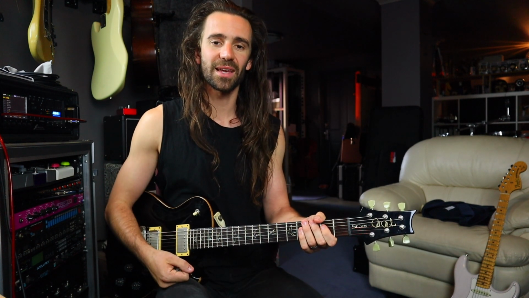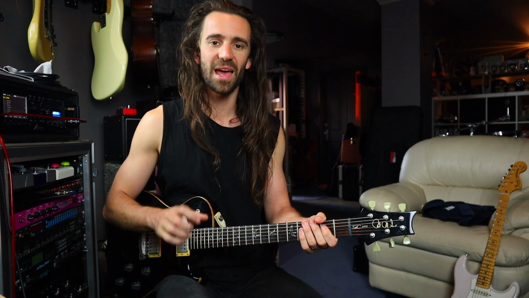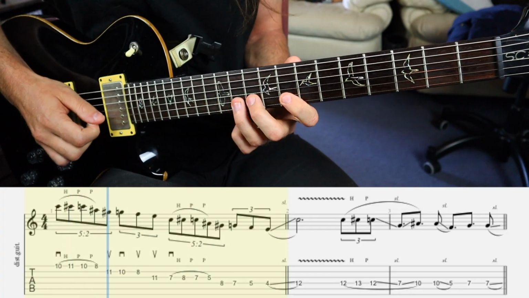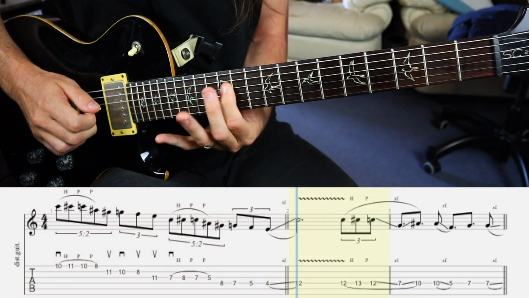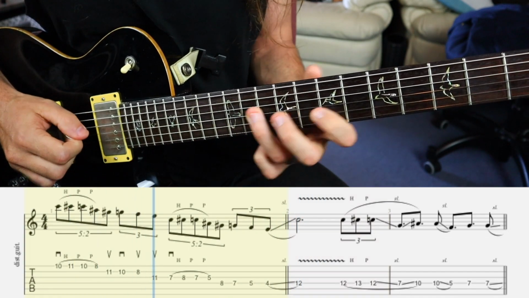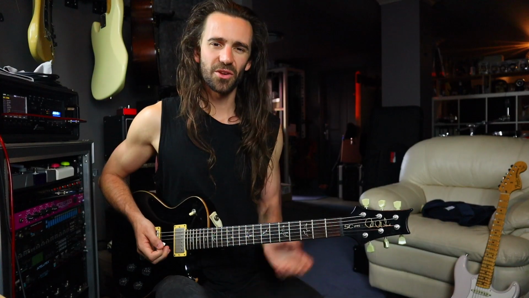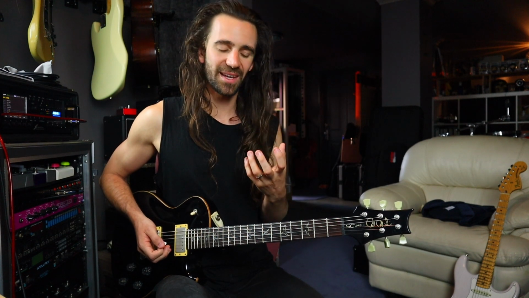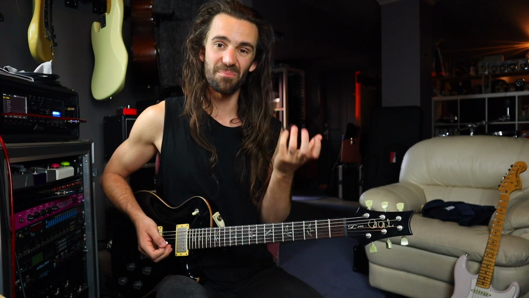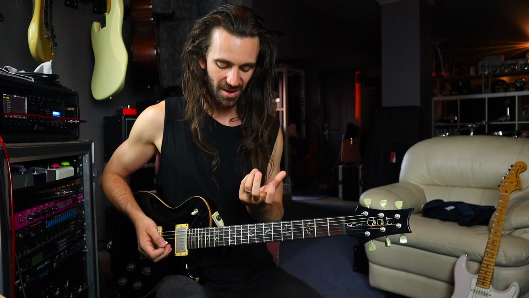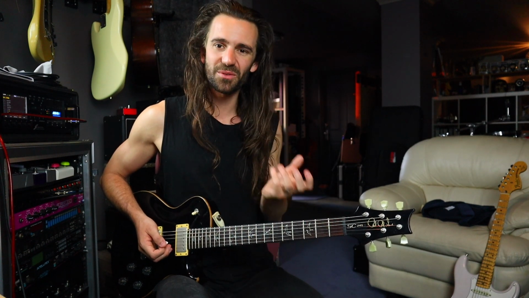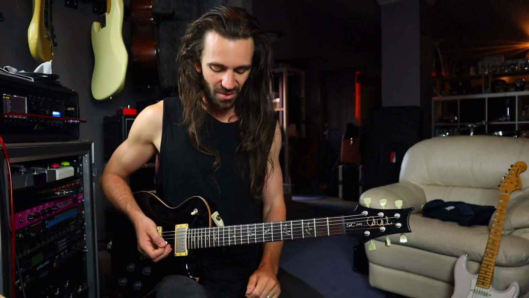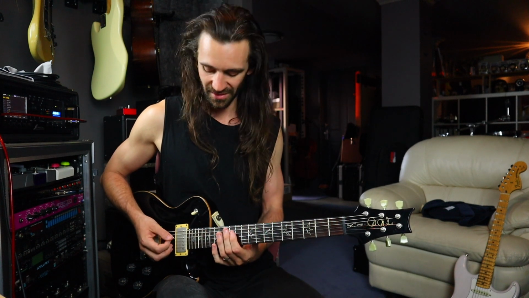This is what it sounds like at 70% speed with tab and then at full speed. And you can really hear that Phrygian dominant tonality in there when I'm going from that last note, which is a major 3rd of the scale, all the way up to the root. Then we kind of do this melodic sliding idea where, again, it's just straight up Phrygian dominant. Sounds like this.